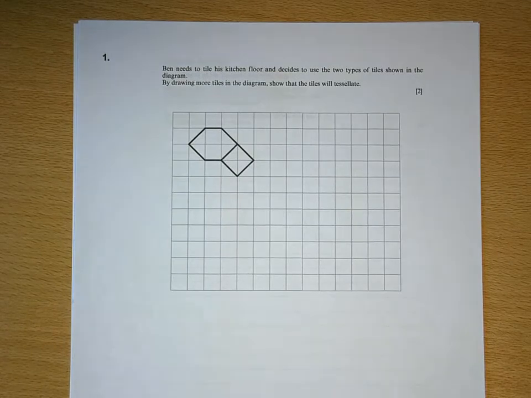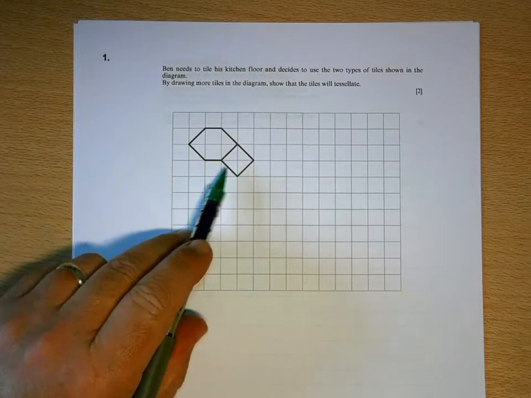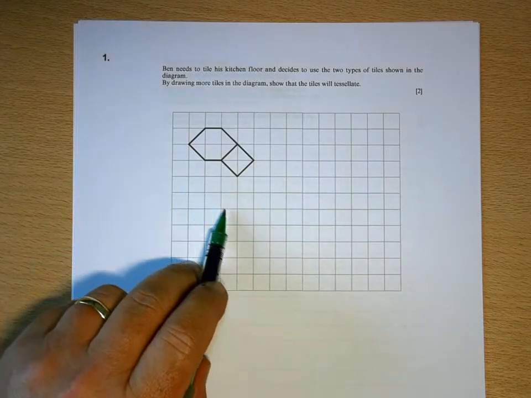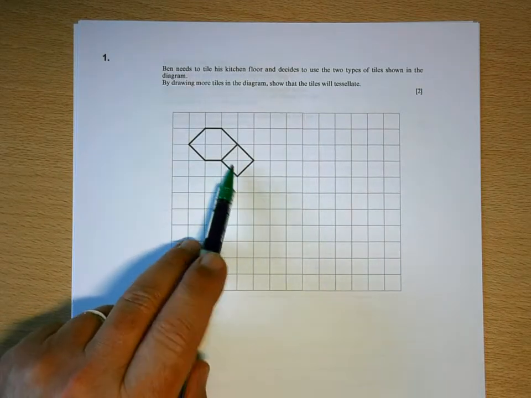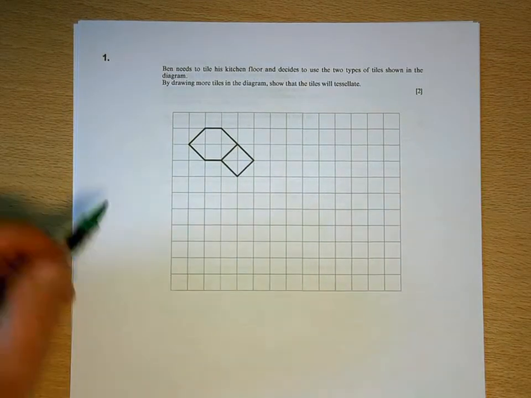Ben needs to tile his kitchen floor and decides to use 2 types of tiles shown in the diagram. By drawing more tiles in the diagram, show that the tiles will tessellate. So we've just got to continue this pattern enough times to show that it will completely cover the space and there won't be any gaps.